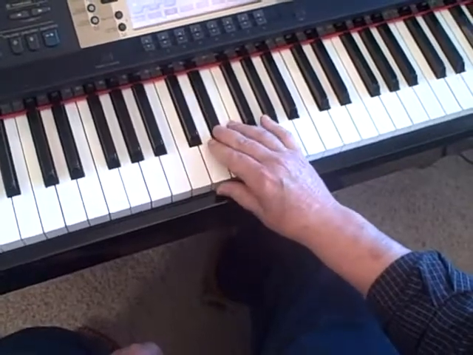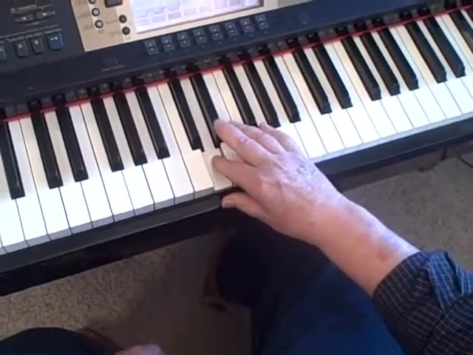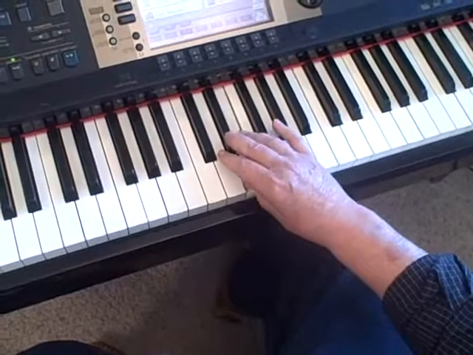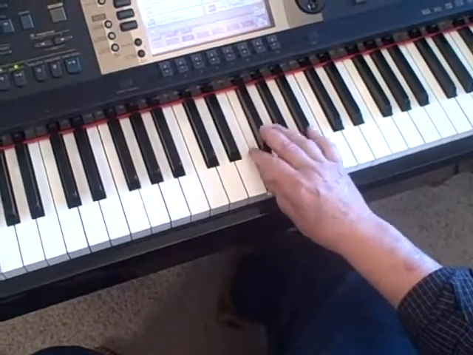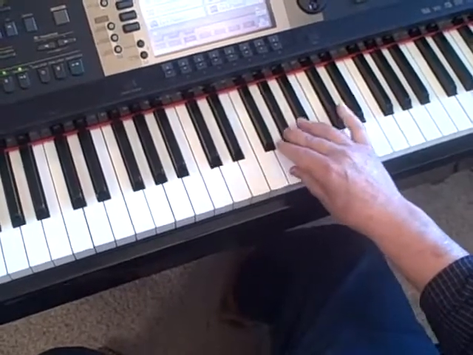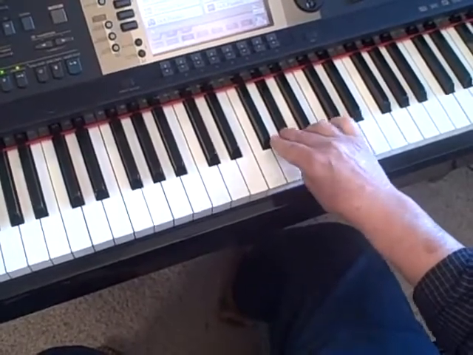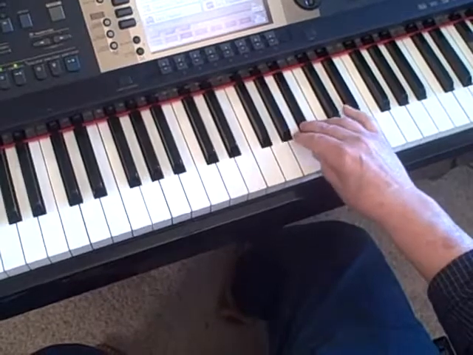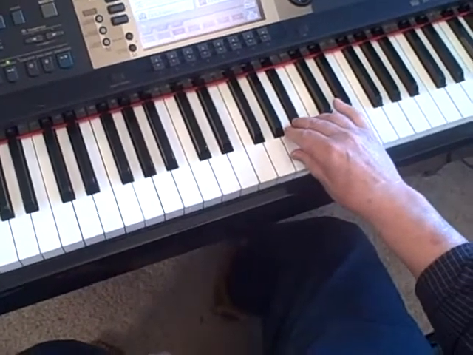So this note would be known as what? D sharp or E flat, again, depending on how it's used. This note would be F sharp or G flat. This note would be G sharp or A flat. This note would be A sharp or B flat.